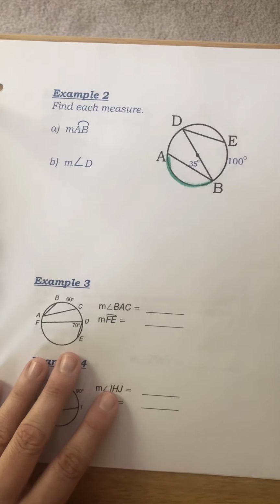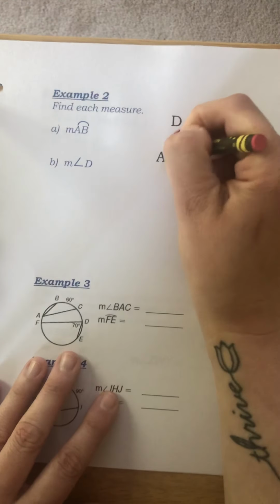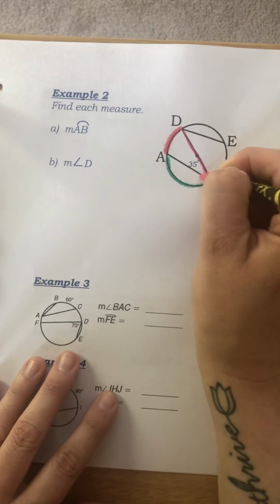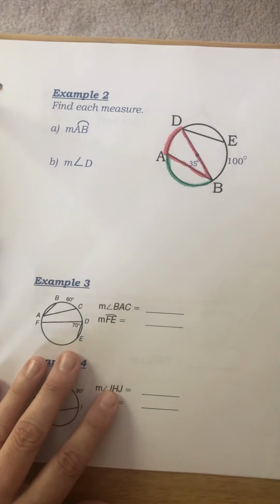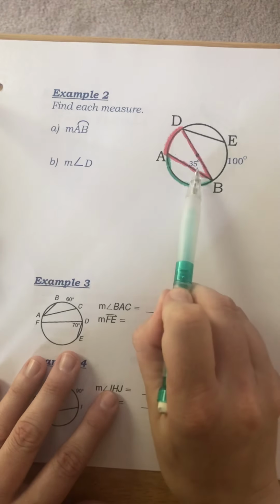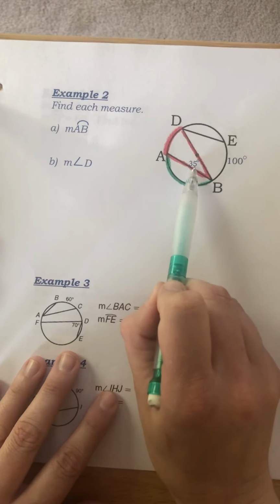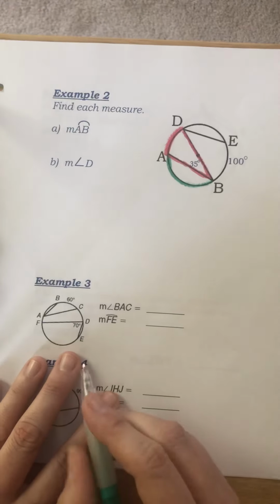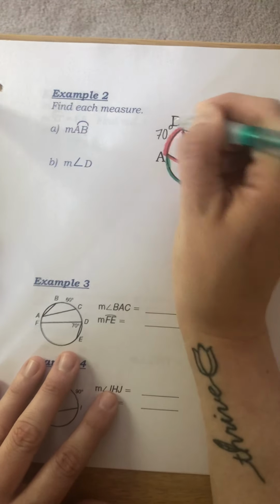So let's see, what could we do? Well, could we find this one in red? Sure, because this is its intercepted arc. All right, now remember we said if we know the angle, how do we get to the arc? Do you remember? It's where we multiply it by 2. We double it. So AD would be 70 degrees.